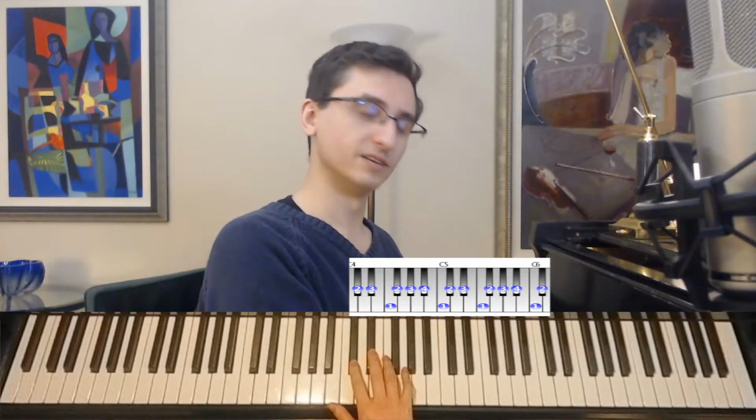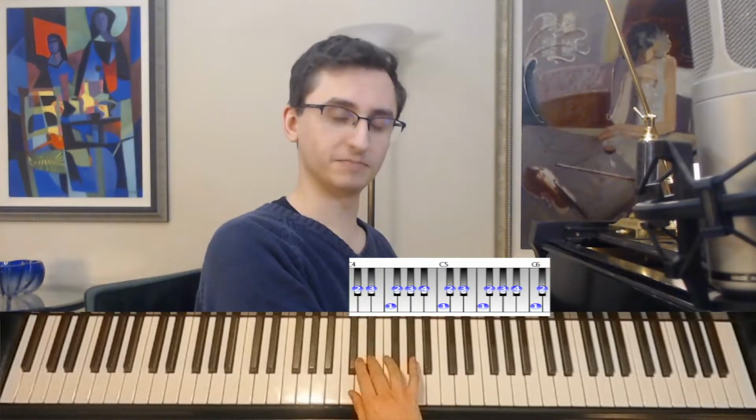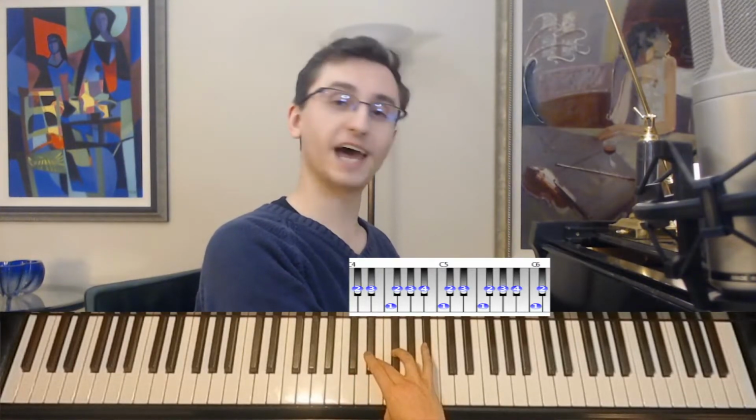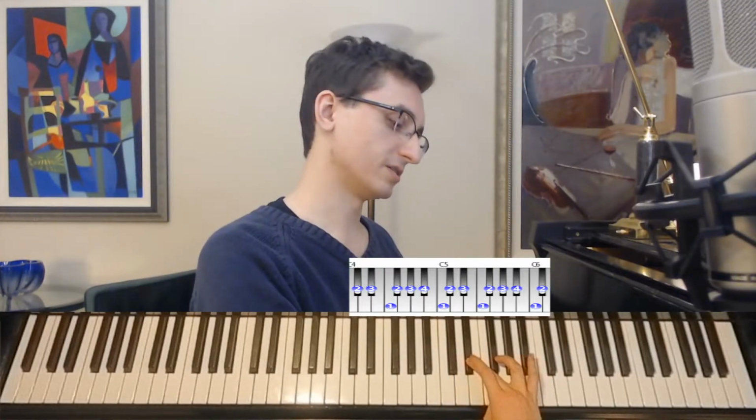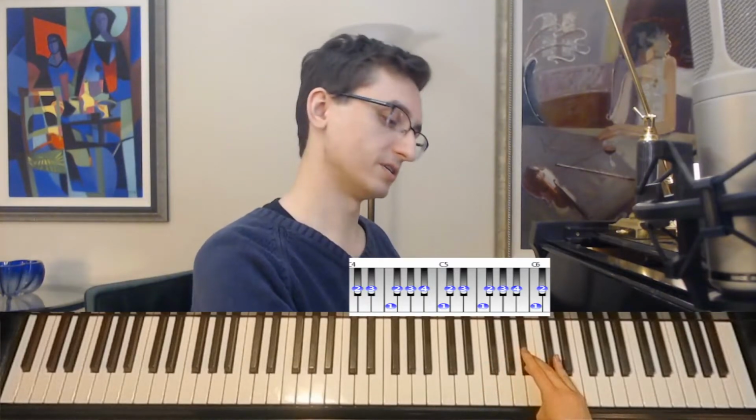So let's follow along. We have D flat, our second finger, E flat is a 3. We'll cross under to F with our thumb. And then G flat is a 2. A flat is 3. B flat is 4. We'll have a cross again, 1 on C, 2 on D flat. And we repeat. 3, 1, 2, 3, 4, 1, and we'll end on 2.